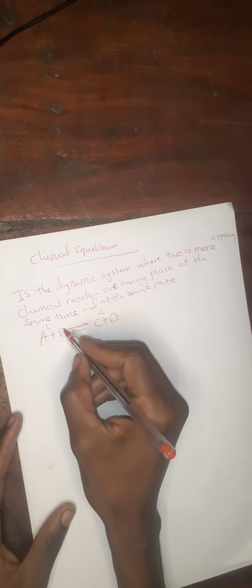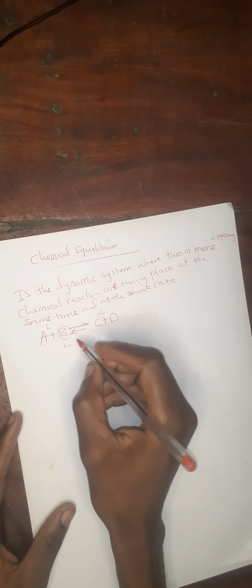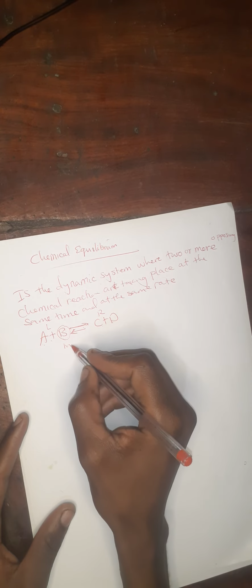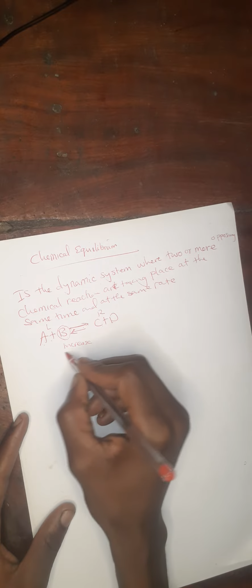Now there are some theories which have been used to predict what happens when we change the conditions of this reaction. For example, when the concentration of substance B is increased, what happens to this reaction? Can it still be in equilibrium when you increase the concentration of substance B?